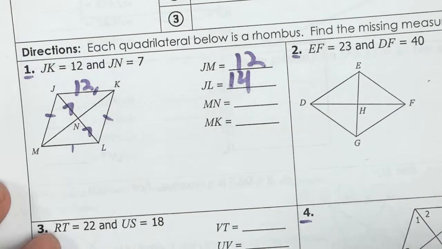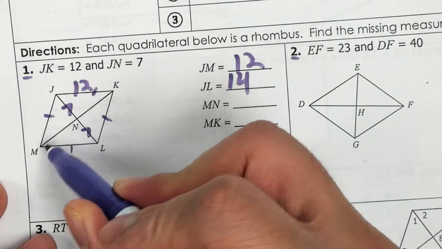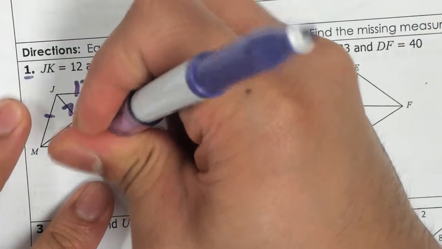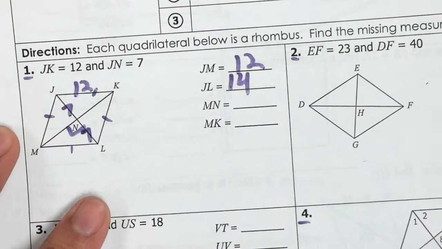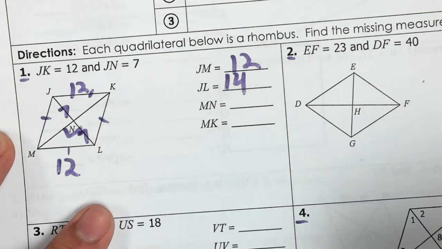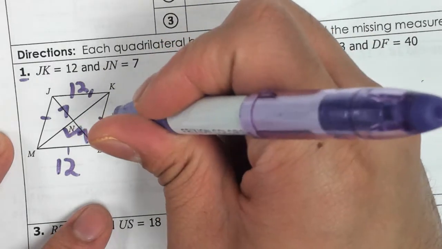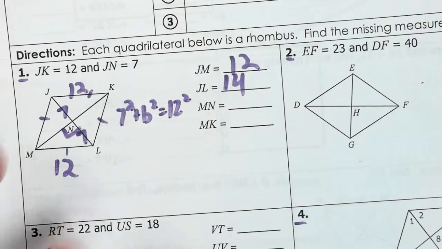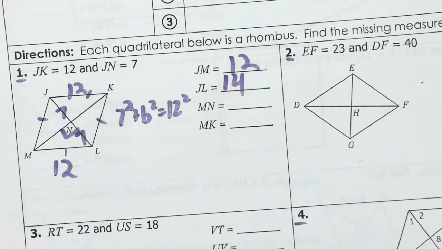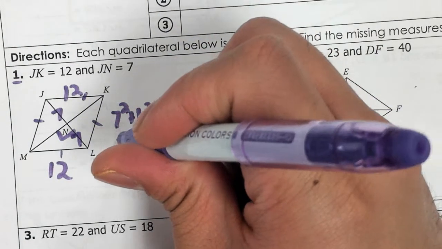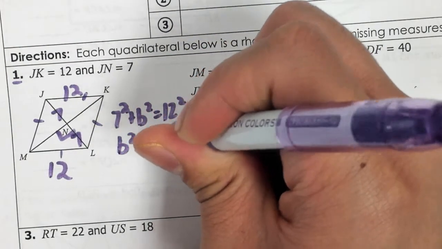The hard part's MN. We're trying to find this segment right here. We know this is a right angle, and that this side is 7. Down here is 12. We have a right angle. Hypotenuse is 12. One leg is 7. This is actually a Pythagorean theorem question. 7 squared plus b squared equals 12 squared. So we get b squared equals 95.